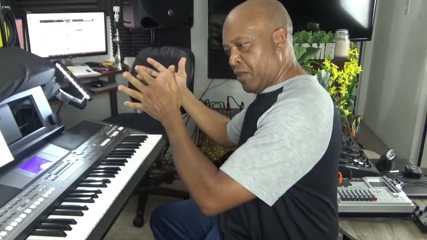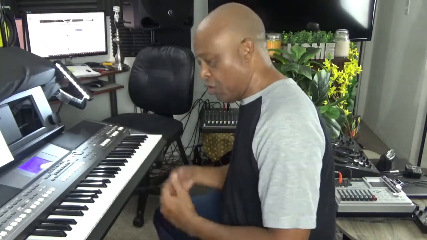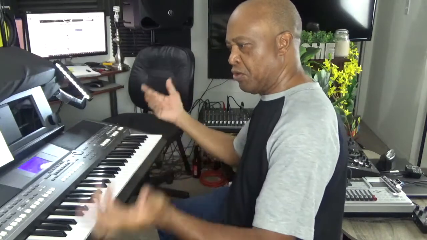With the Dorian, with the minor 7th Dorian, you can substitute the major 7th chord built on the 4th degree of the scale, and when you do that, you can make variations in your progressions. You substitute chords.